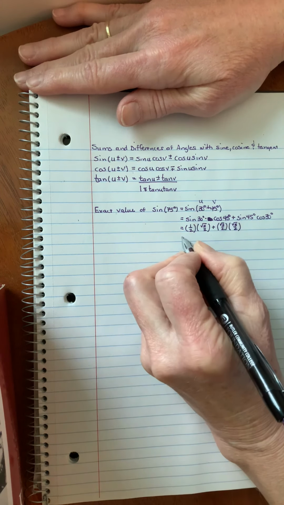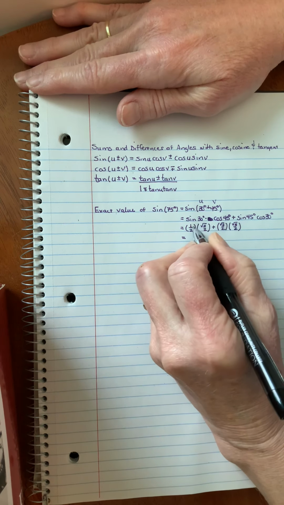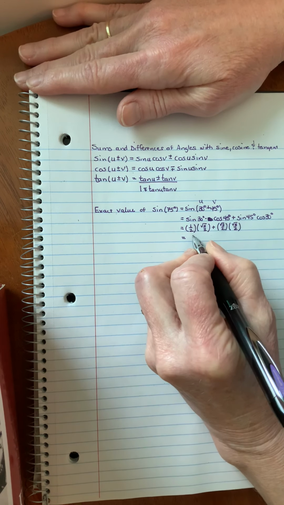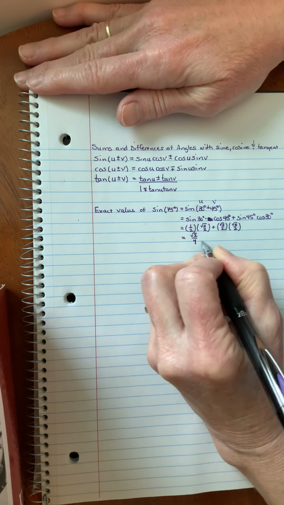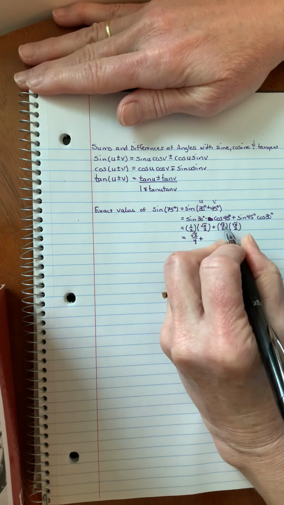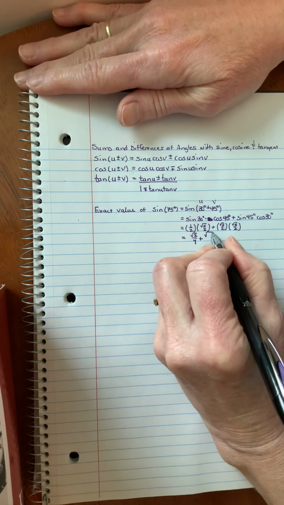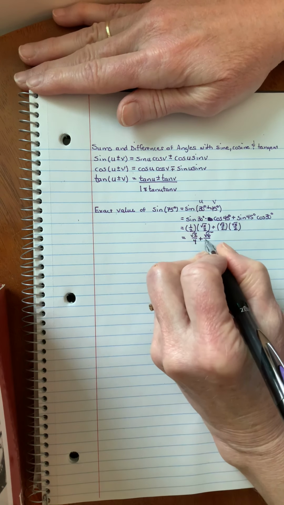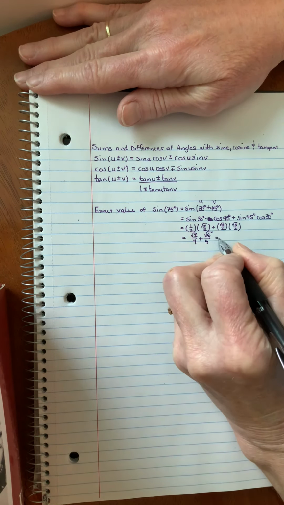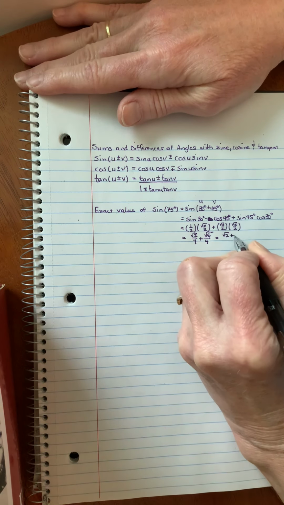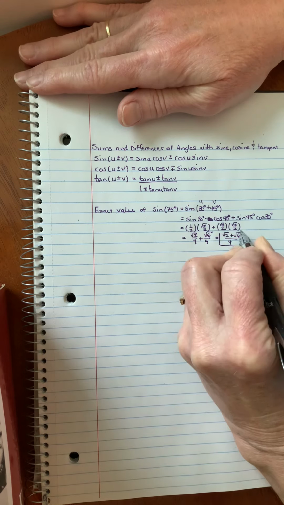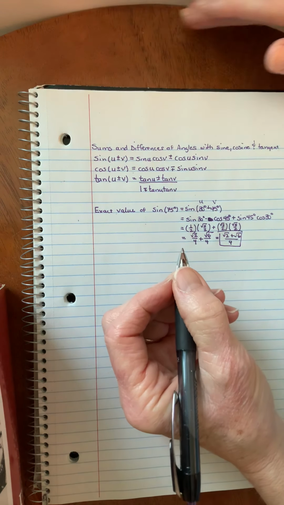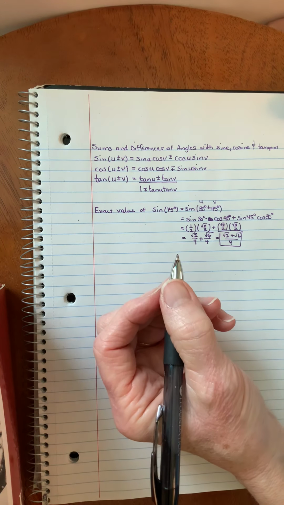So if we need to simplify, we can multiply here. We've got 1 times square root of 2, which is square root of 2. 2 times 2 is 4. Then here we've got plus square root of 2 times square root of 3 is square root of 6 over 4. So you could call that the square root of 2 plus the square root of 6, all over 4. And that is the exact value for the sine of 75 degrees.